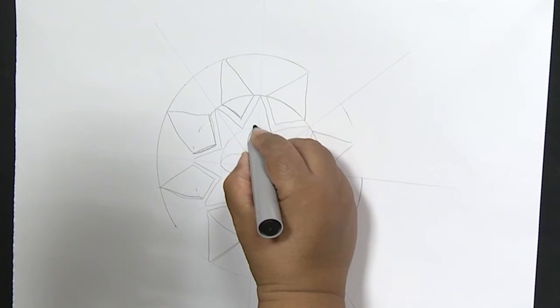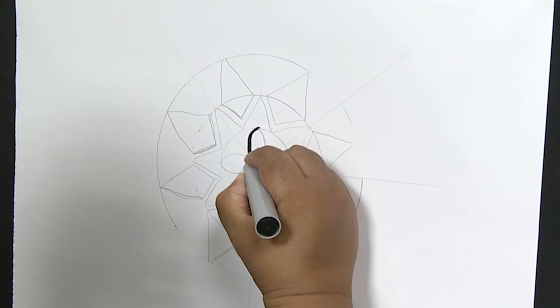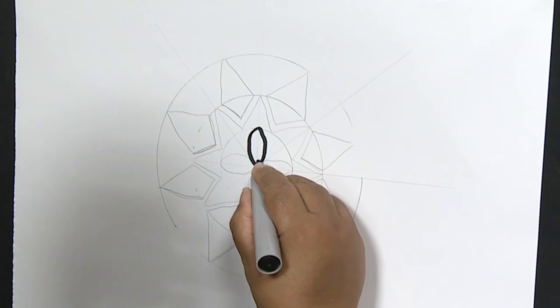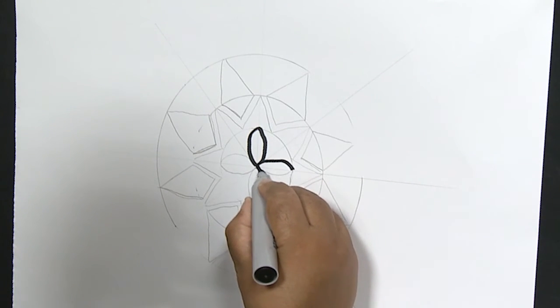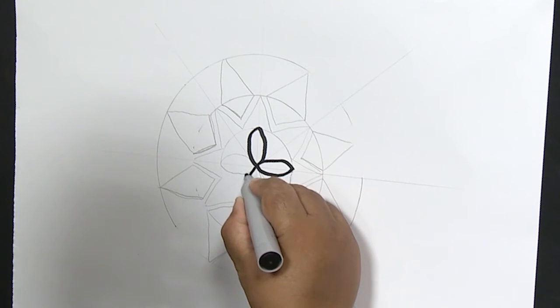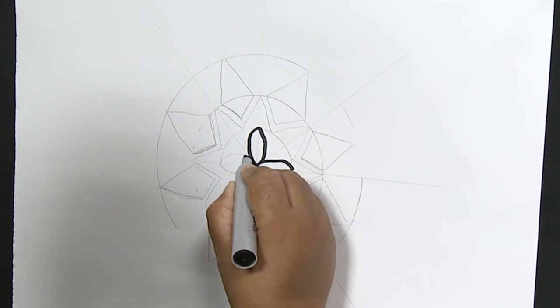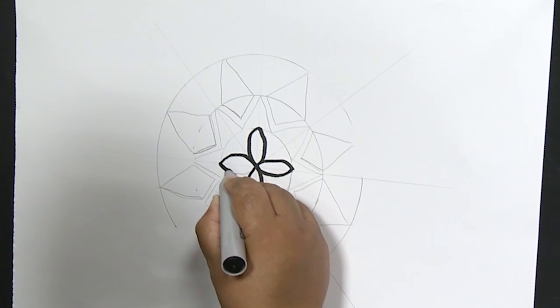There I found myself a permanent marker. Then you go over your lines again, starting from the middle part or the center of your drawing. So all you do is go over the pencil with your permanent marker and color in.